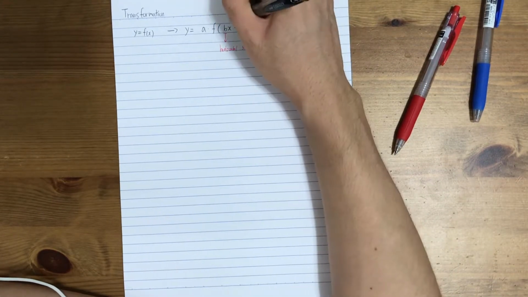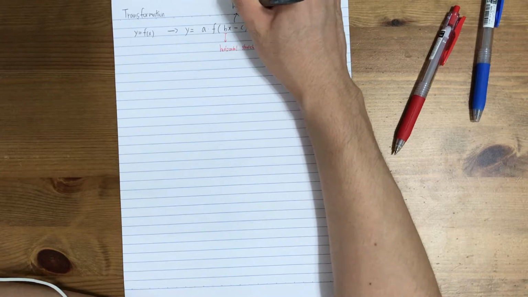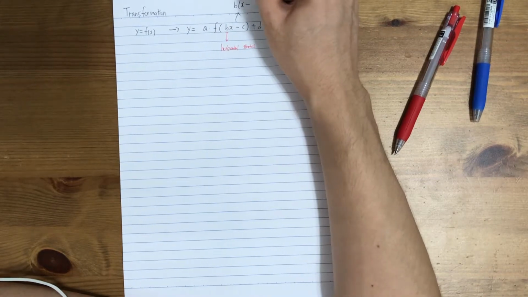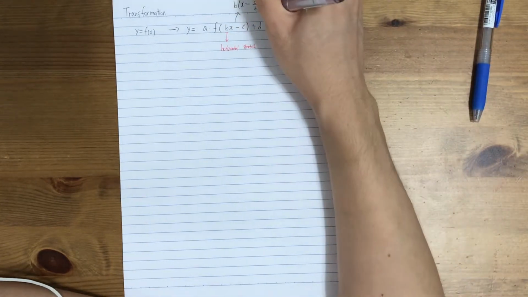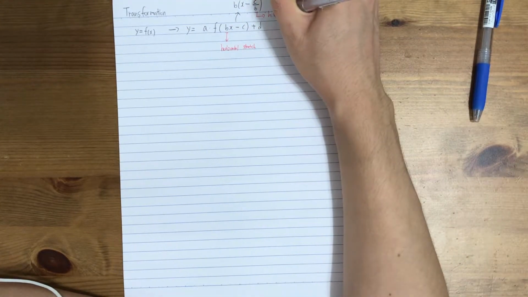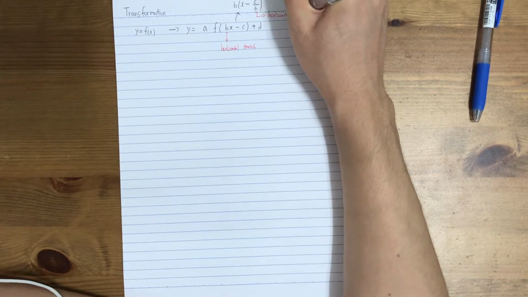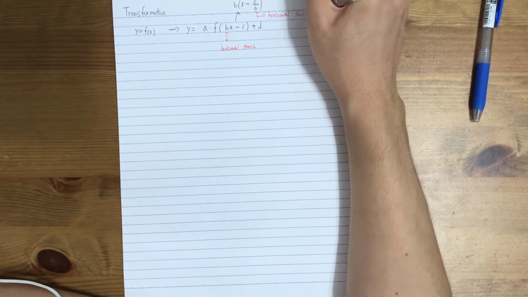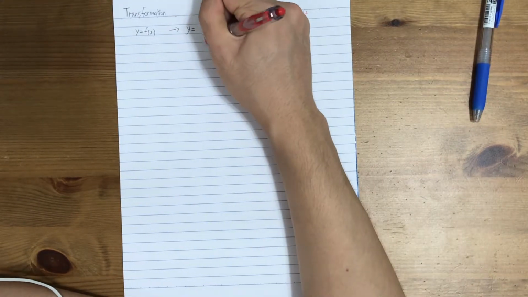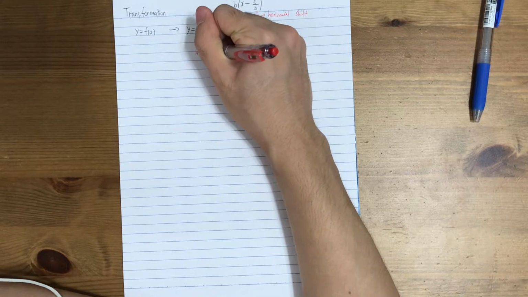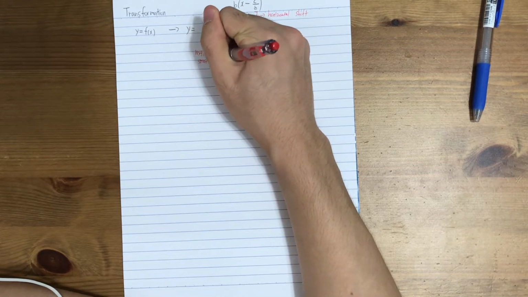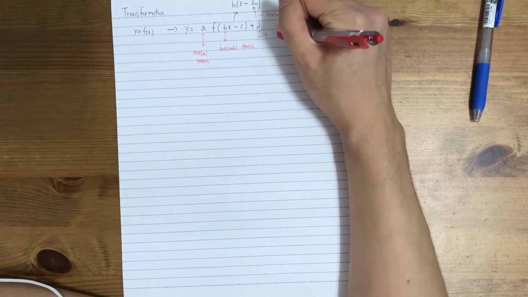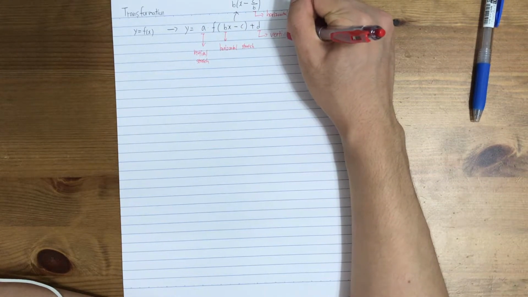So that means this bx minus c, you have to factorize it like this first, okay? And that will be the horizontal shift. And this a here is the vertical stretch. And lastly, this d here is the vertical shift.